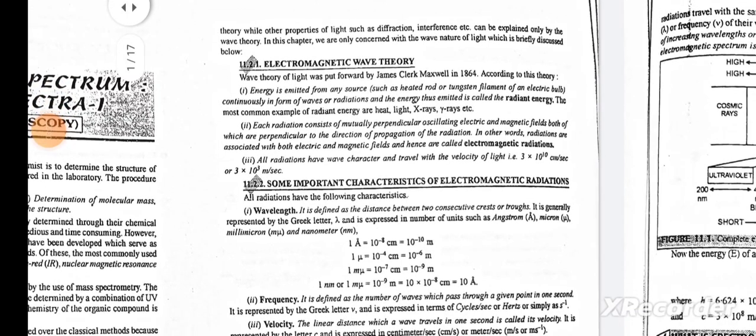Electromagnetic wave theory. Wave theory of light was put forward by James Clerk Maxwell in 1864. According to this theory, energy is emitted from any source such as heated rod or tungsten filament of an electric bulb continuously in form of waves or radiations, and the energy thus emitted is called the radiant energy. The most common examples of radiant energy are heat, light, X-rays, gamma rays, etc.